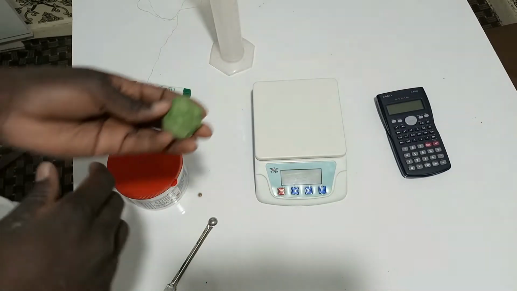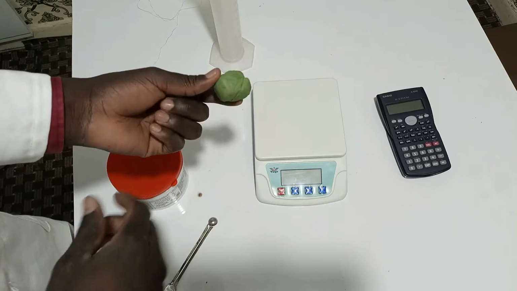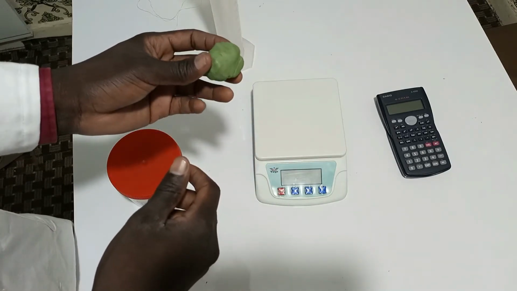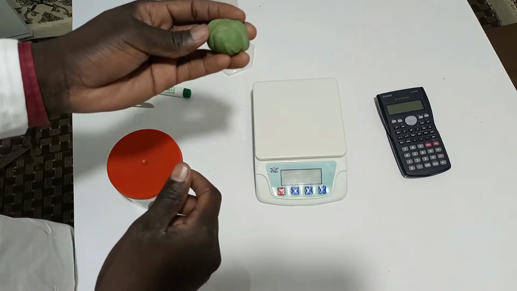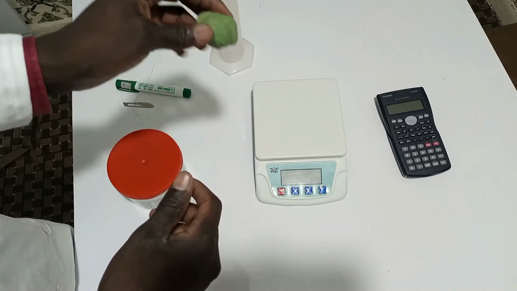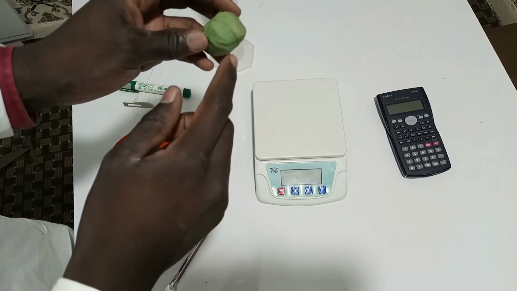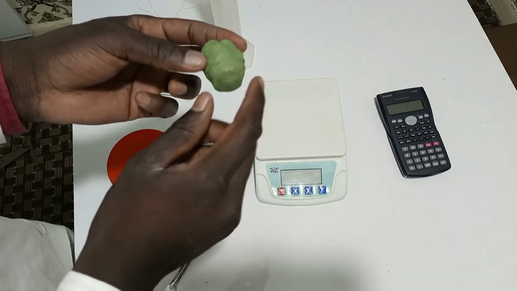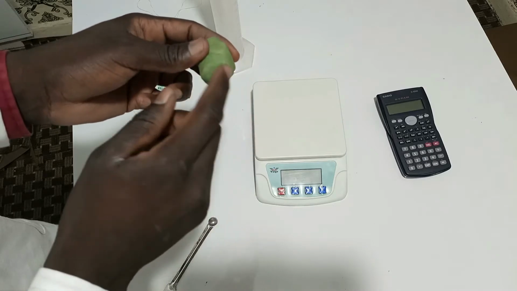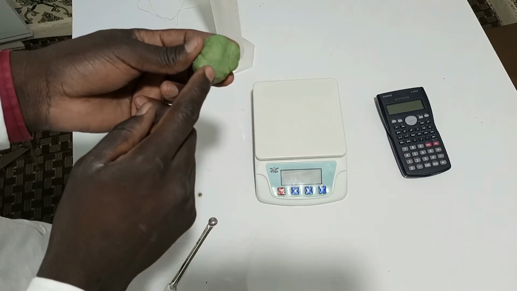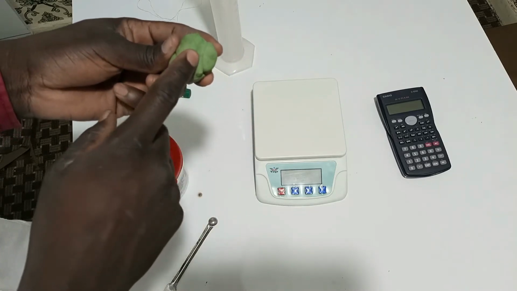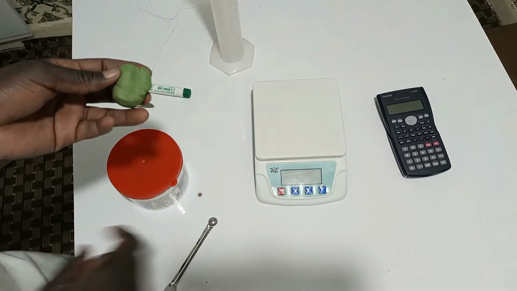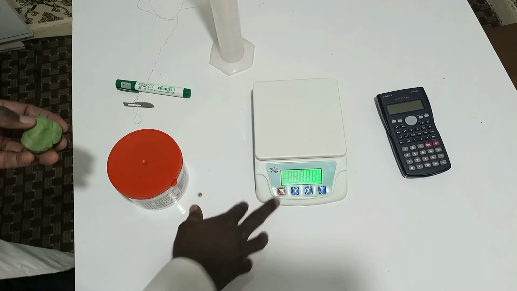So the first thing to do is to measure the mass. We don't want to put this in water and then measure the mass. Remember, if you put this object in water, we will have to wait for it to dry, or find a way to dry it, because measuring the mass after putting it in water is one of the precautions we should take, because it will give us wrong values.